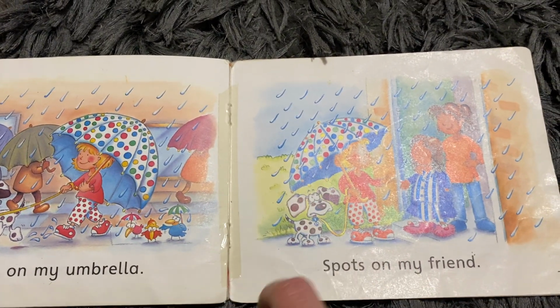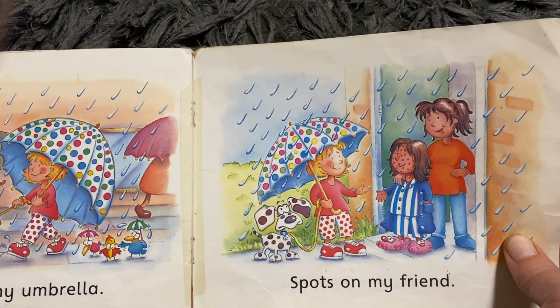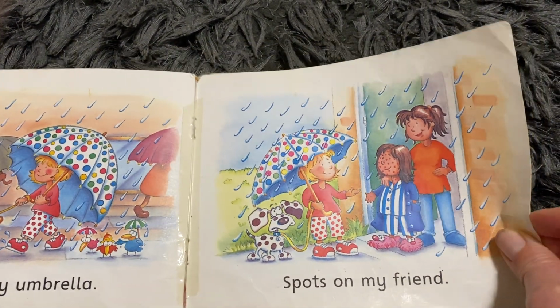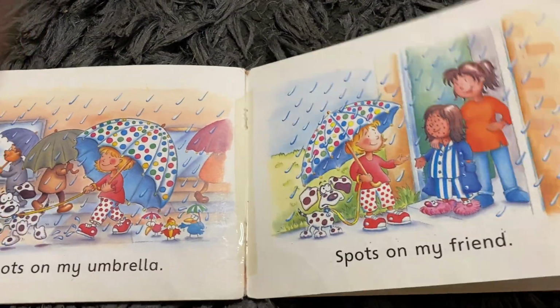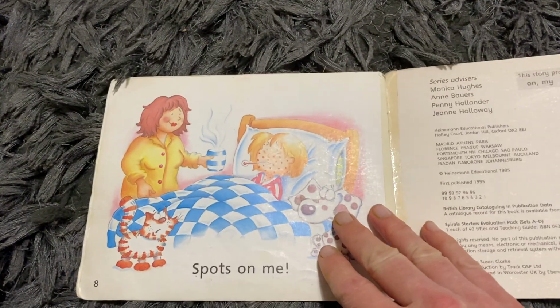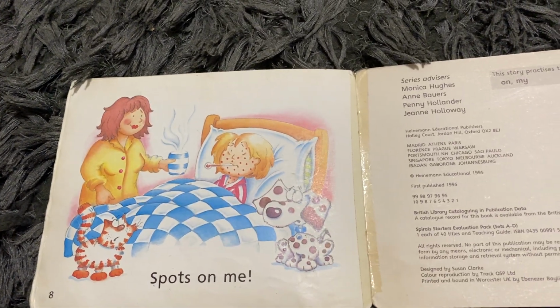It's beautiful. Oh no, what's happened to her friend? Looks like her friend's a bit poorly. Her friend has got spots. So you're giving this tricky vocabulary that the children won't have been able to read yet. Oh no, the little girl's poorly. She's covered in spots now.